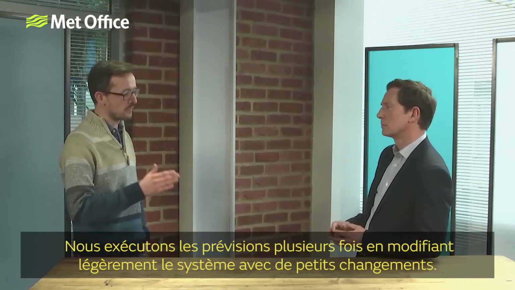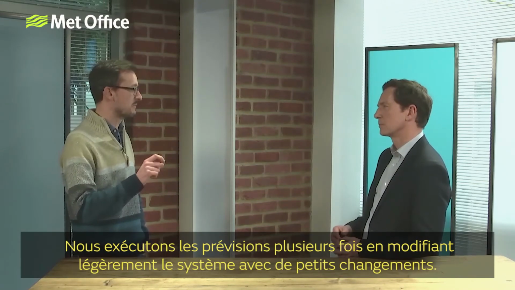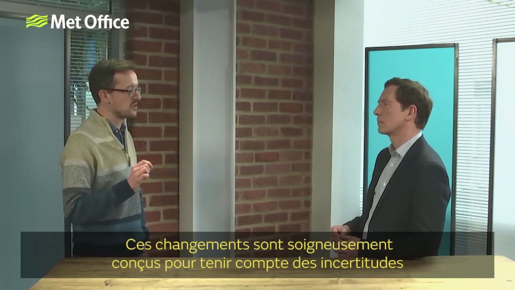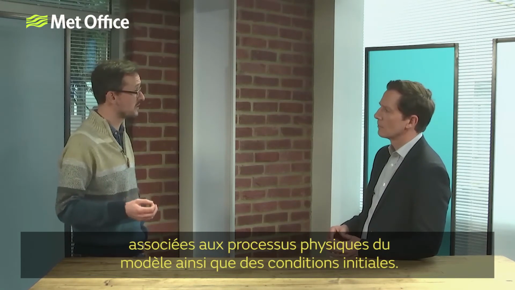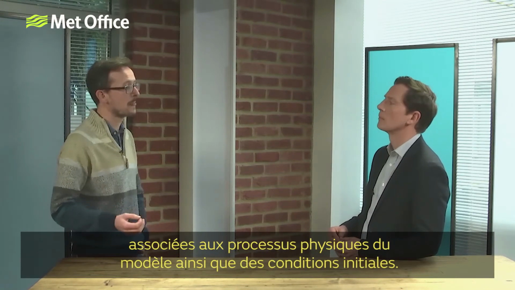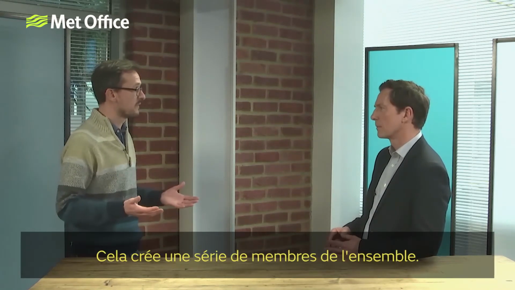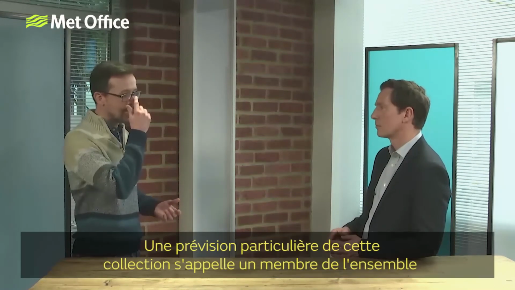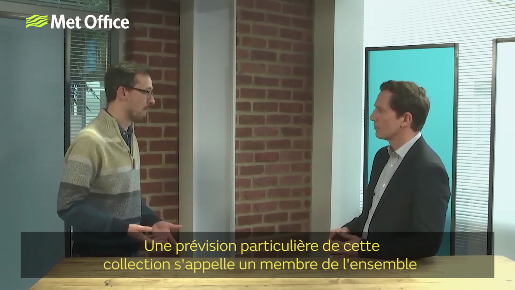So what we do is to run the forecast several times, and each time slightly tweaking the system, making small changes. But these changes are carefully designed to take into account uncertainties associated with the model processes as well as the initial conditions. And what you have is what's called a set of ensemble members, and one particular forecast from that collection is called an ensemble member.